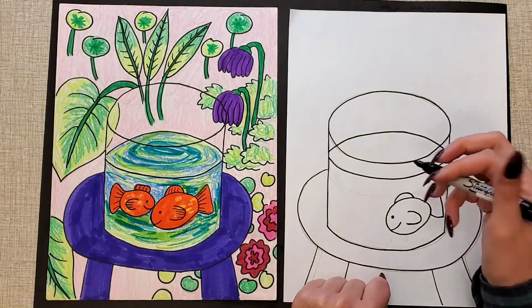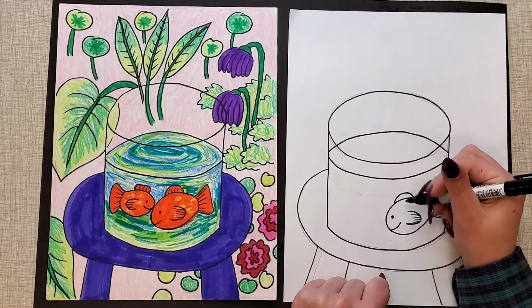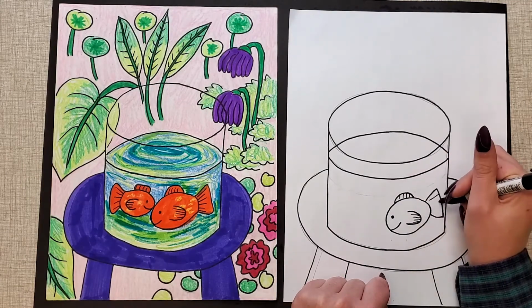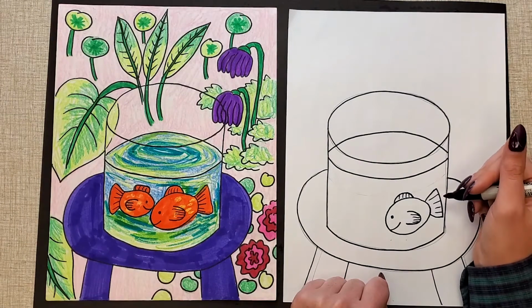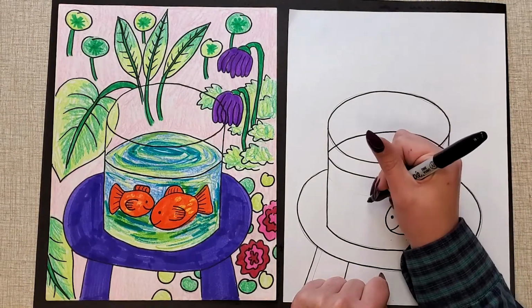Now you can add some extra details like little lines in the fins or the tail to make it look more realistic. I'm gonna make one more, but you can make as many as you want.